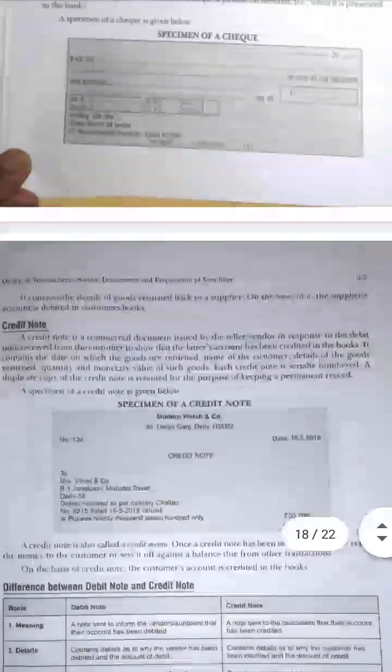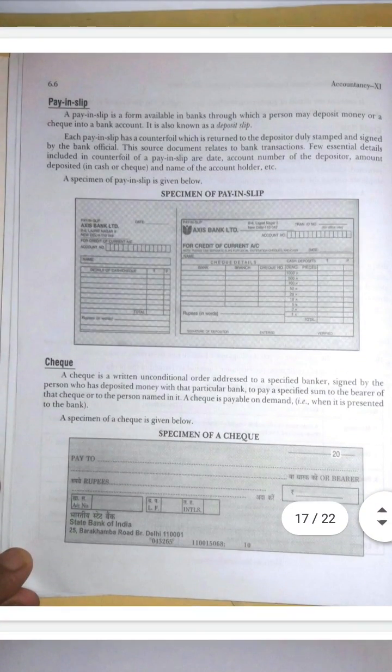Okay, and the next one is the pay-in slip. What is a pay-in slip? It is a form which is available in banks through which a person may deposit money or a check into the bank account. It is also called a deposit slip. Each pay-in slip has a counterfoil which is returned to the depositor, duly stamped and signed by the bank officer.